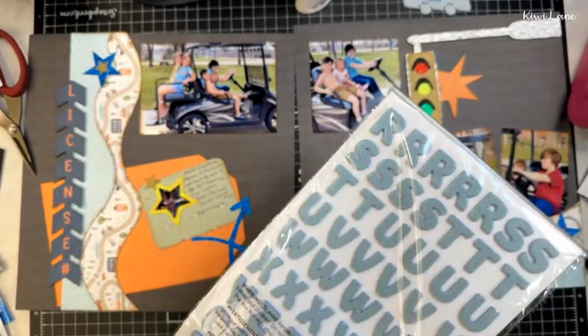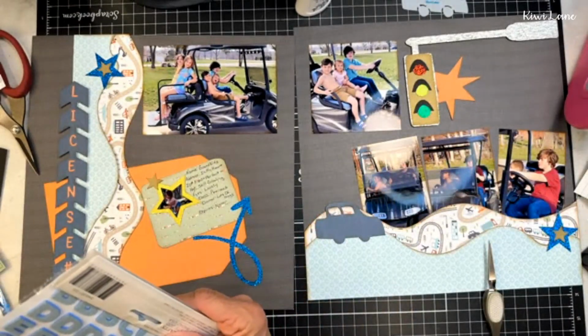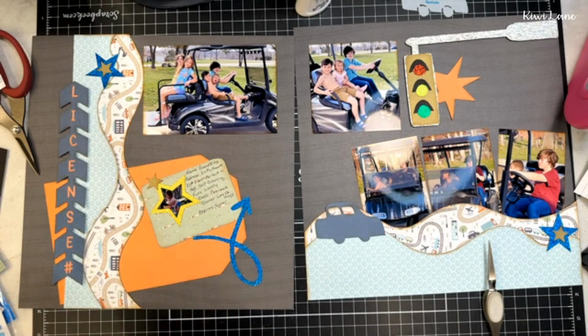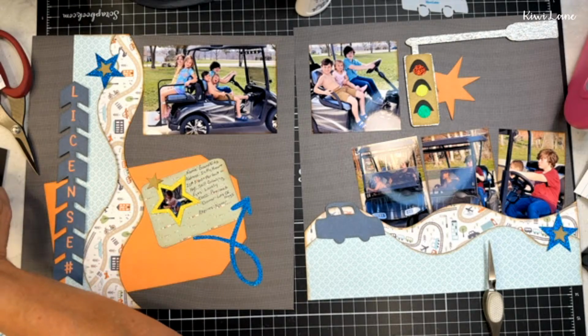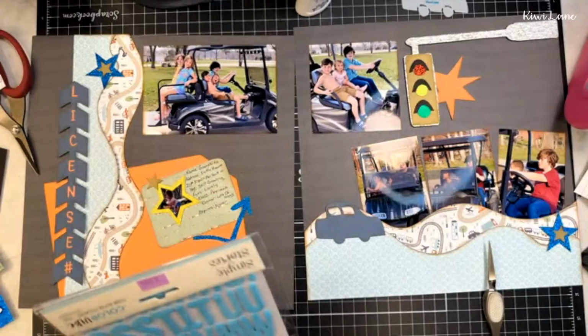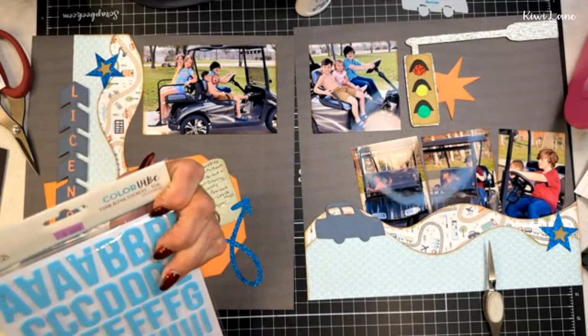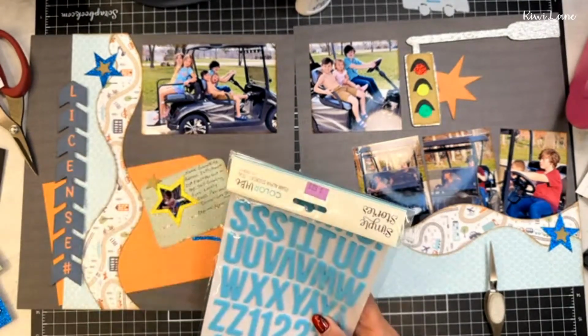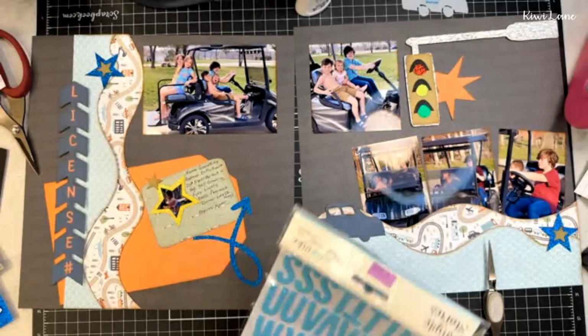Is this called using up your stash? This is using my stash. Yes, sir, it sure enough is. Although I do like that blue. I don't know. Let's use this one. I really do like this blue. And this is, again, Simple Stories Color Vibe foam. I do like this one.